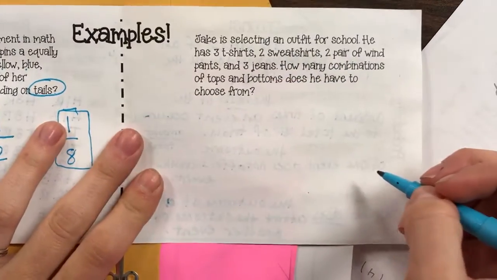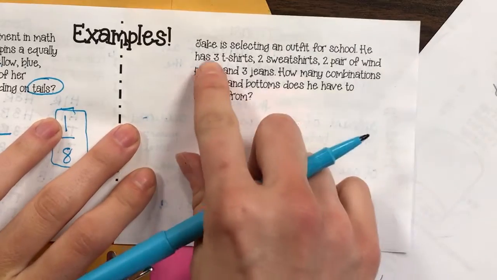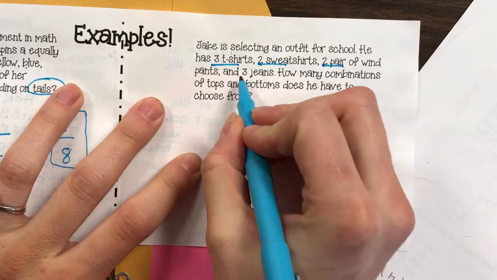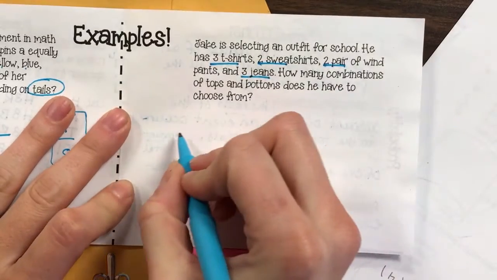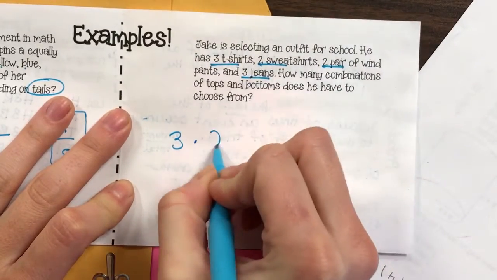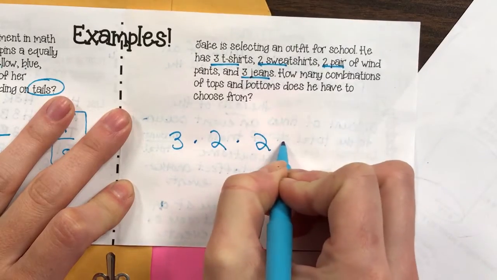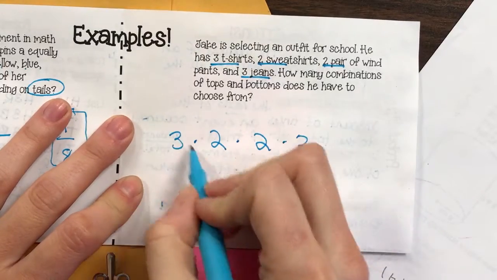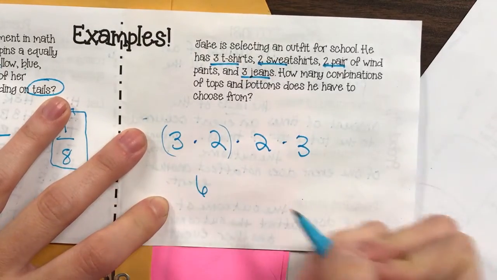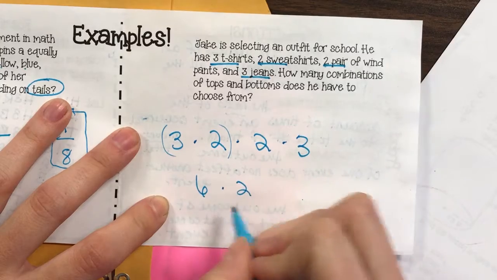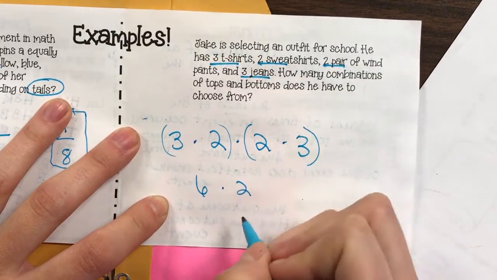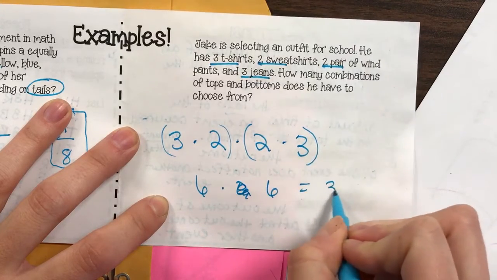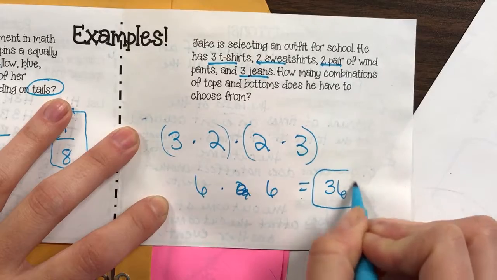We can make those ratios like we've done before, but we're really just wanting to multiply these numbers together. 3 t-shirts, 2 sweatshirts, 2 pair of wind pants, and 3 jeans. So we've got 3, good, times 2, times 2, times 3. Good, so 3 times 2 is 6. Or you could look at it as 6 times 6. So there's 36 possible combinations.